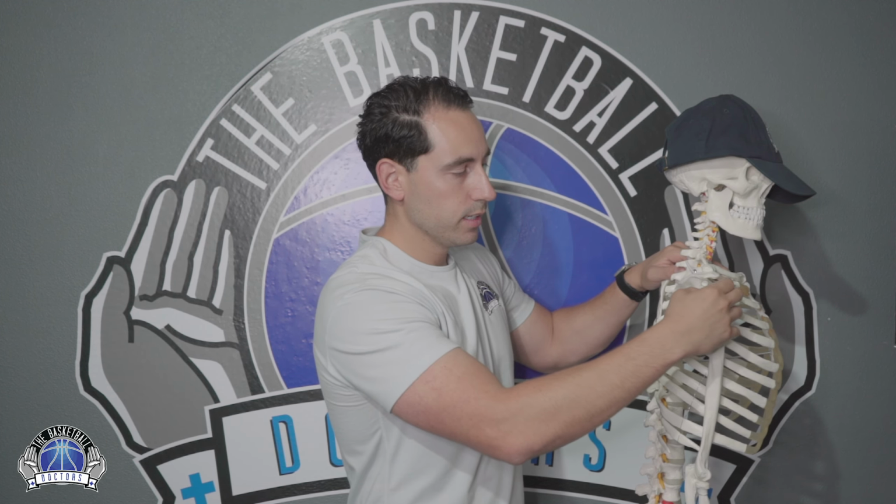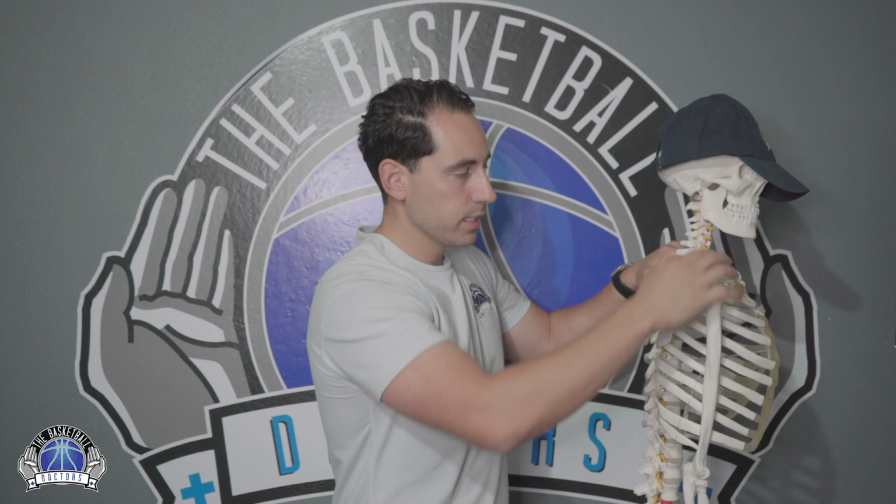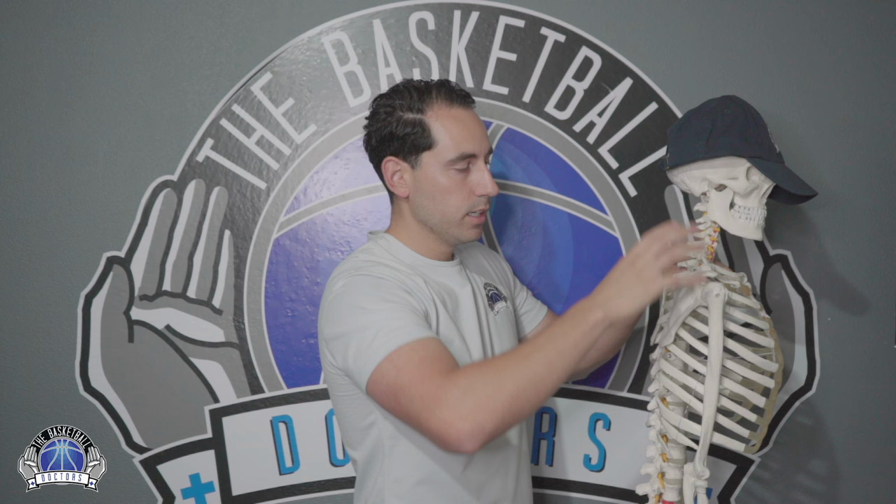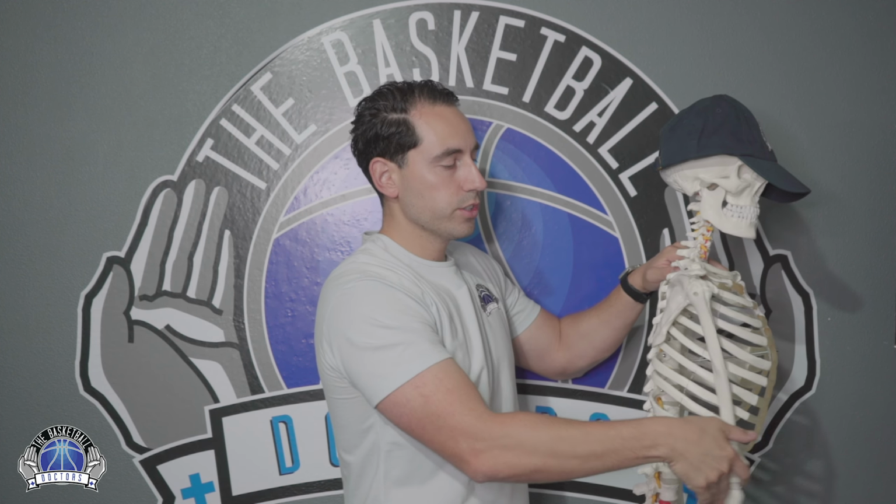The shoulder joint here, the glenohumeral and the scapulothoracic, and all these other joints have to work together. So when you raise your arm, go into flexion, this shoulder blade has to move upward as well. When you bring your arm down, this has to go into that downward rotation.